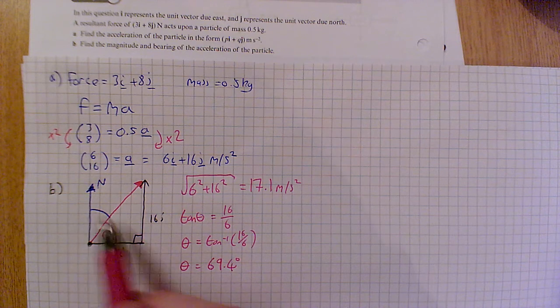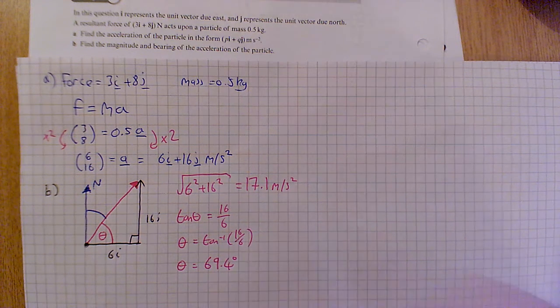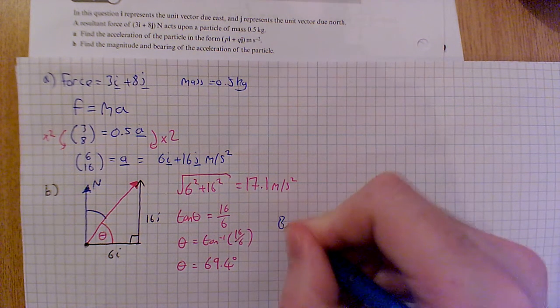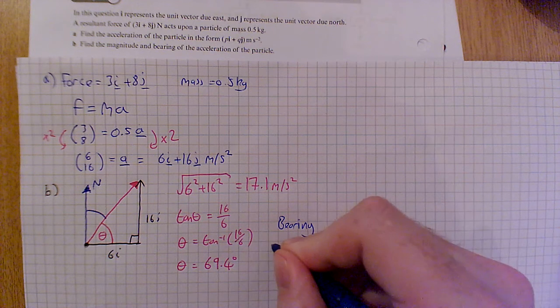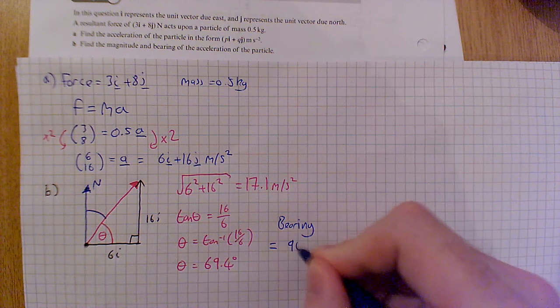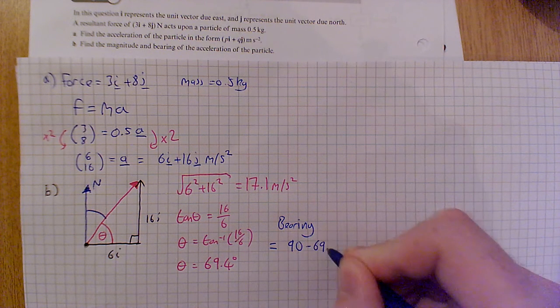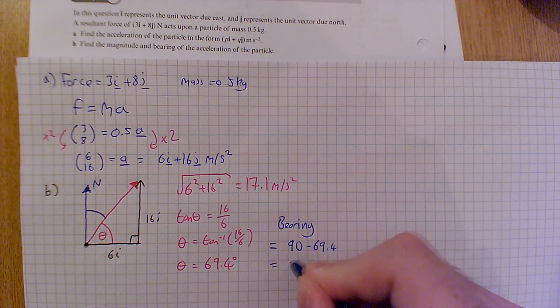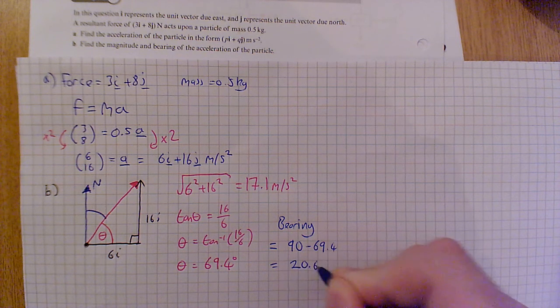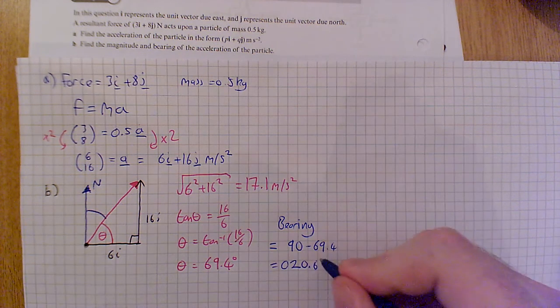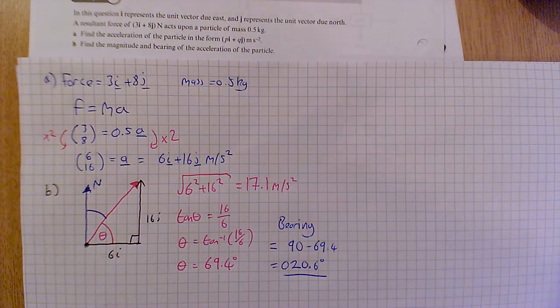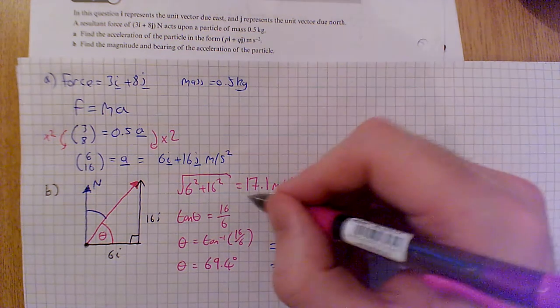Our bearing is measured from north clockwise. So our bearing is going to be equal to 90 minus 69.4, which gives you 20.6. But of course, because it's a bearing and it's only 2 digits at the start, we have to pop a 0 in at the front. Okay, so that's our bearing of 020.6 degrees and a magnitude of 17.1.